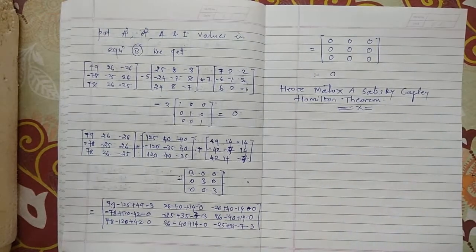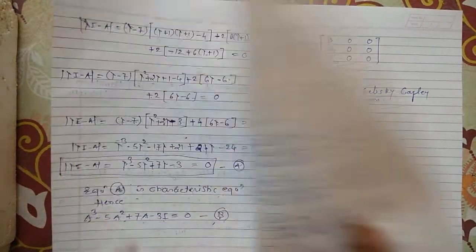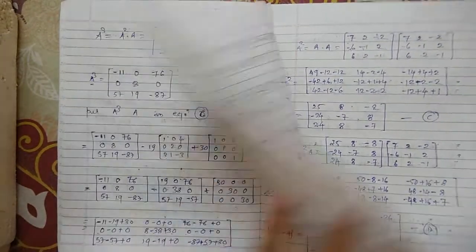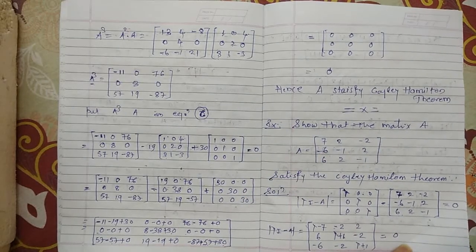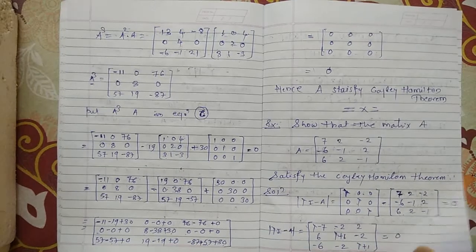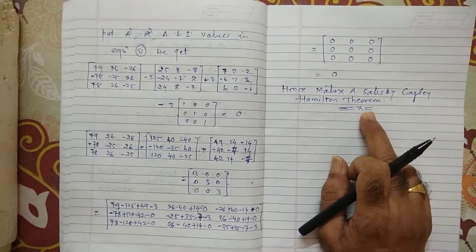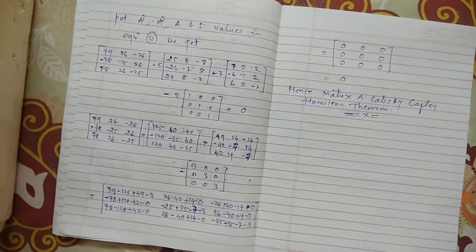This way we can prove it. It is coming 0. That means our given matrix A satisfies the Cayley Hamilton theorem. So this way we can prove it.